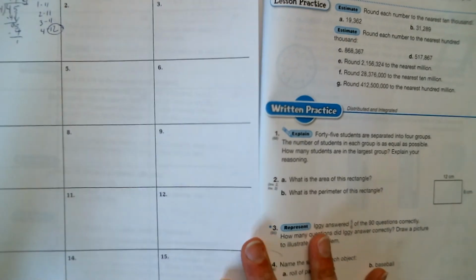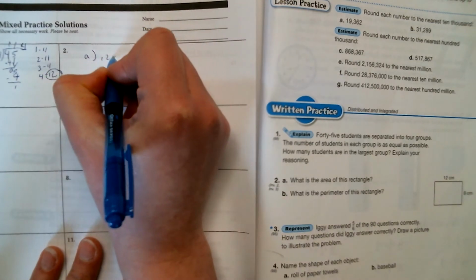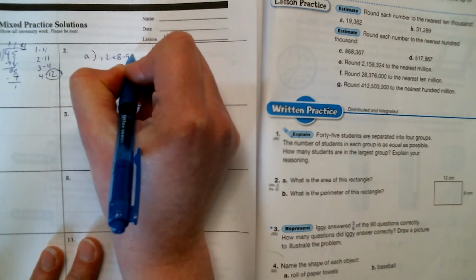Okay, number 2, what is the area of the rectangle? Make sure you're finding area. Go in order of what they're asking. So 12 times 8. 12 times 8 is 96 square centimeters.